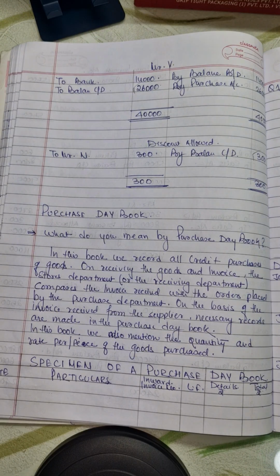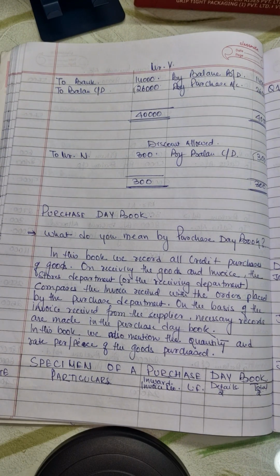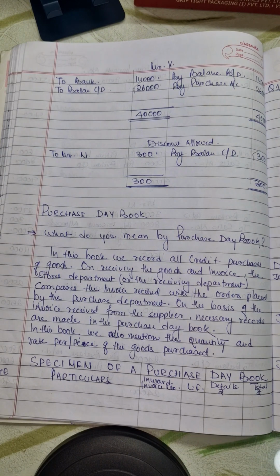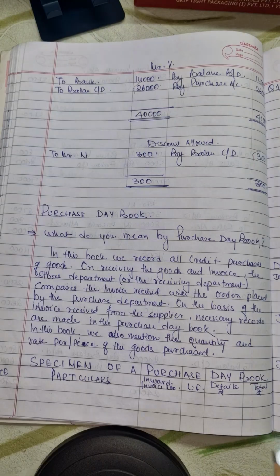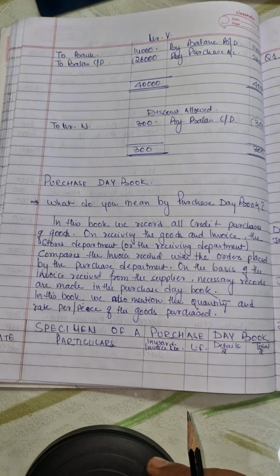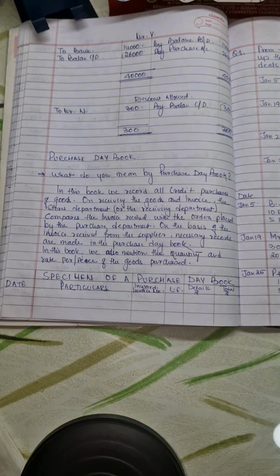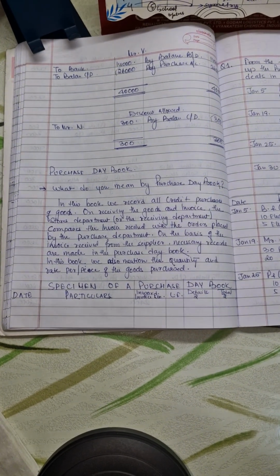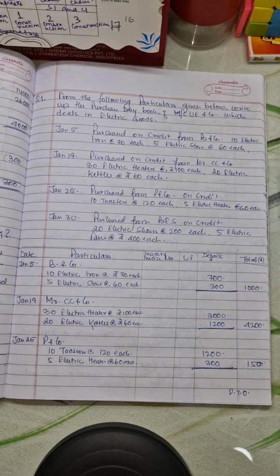In this book, we also mention the quantity and per piece rate of the goods purchased. Are we clear? In this book, we maintain the quantity received and the rate per piece or per ton or per bale, whatever it is. For 1 unit of that material, we get the price. Here we have a specimen of a purchase day book. Please read it carefully. Clear? Now let's solve a problem.